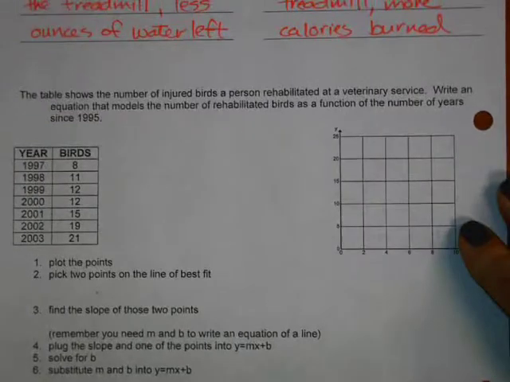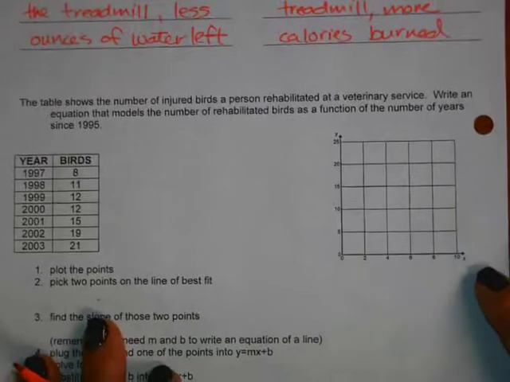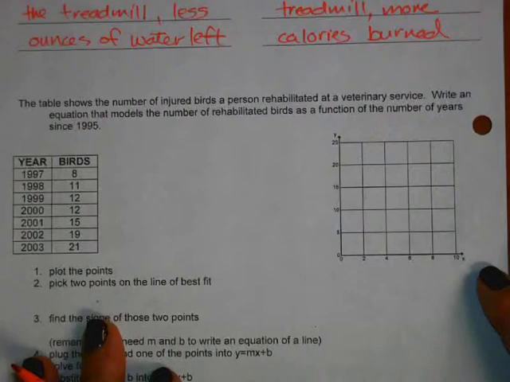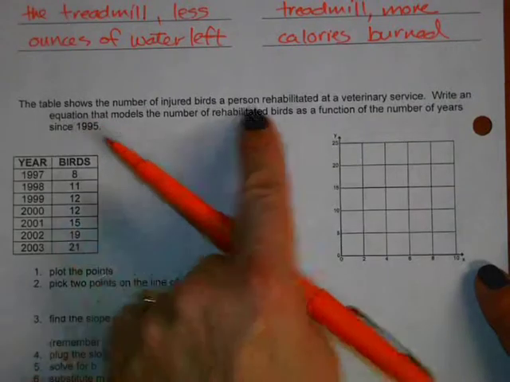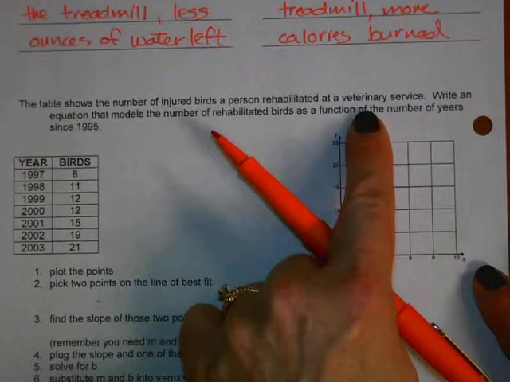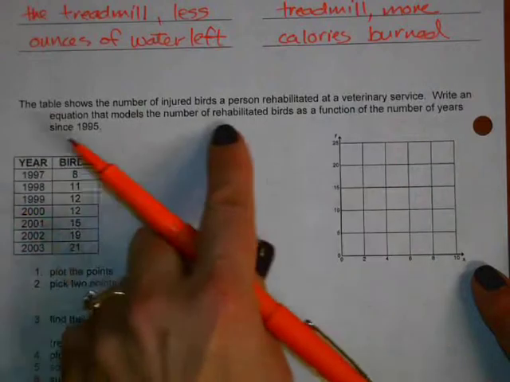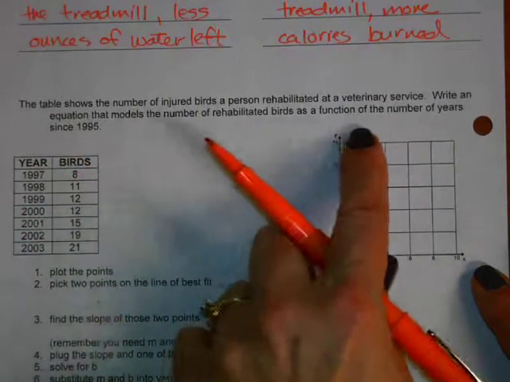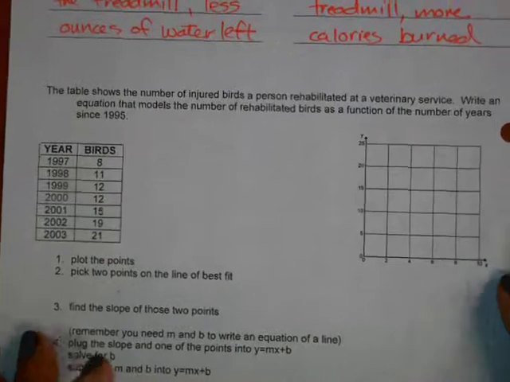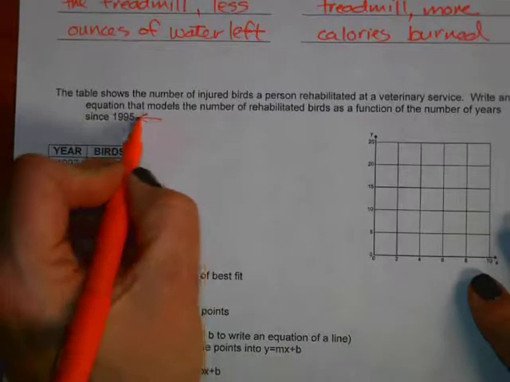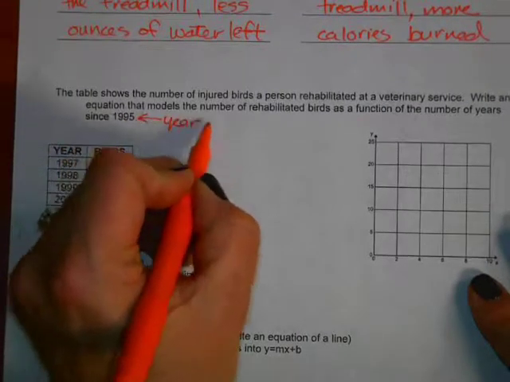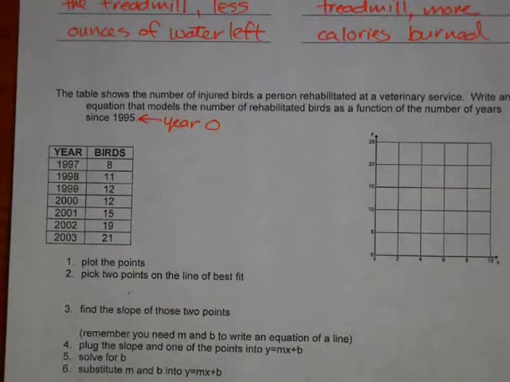Can't be that easy, can it, the whole thing? Of course not. All right, the table shows the number of injured birds. I don't know where they come up with this stuff. A person rehabilitated at a veterinary service. Write an equation that models the number of rehabilitated birds as a function of the number of years since 1995. So this is year zero.